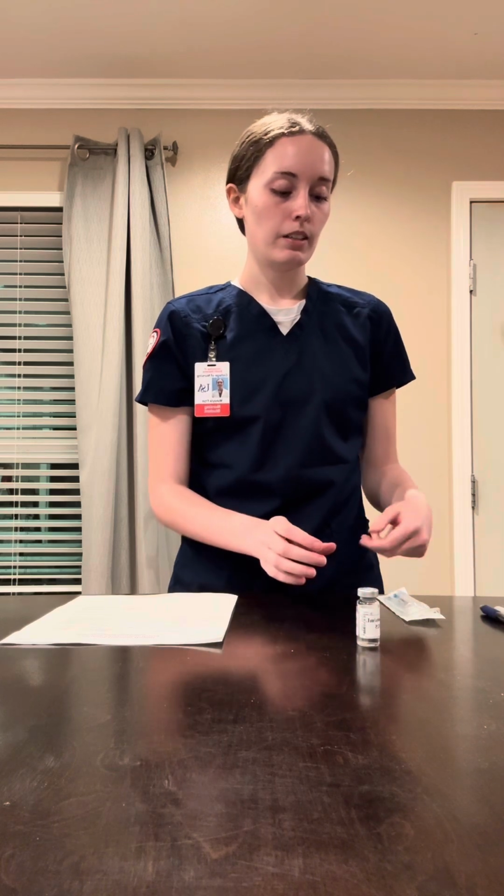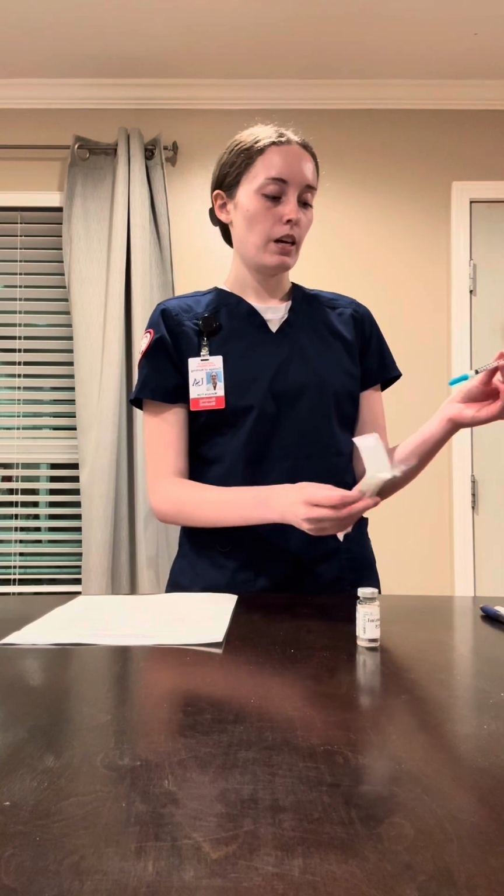All right, so now I'm going to open up my syringe. Pull this out, set that to the side. So I'm going to uncap this, and now I'm going to draw up 0.5 milliliters of air, not touching the inside because I don't want to make it unsterile.